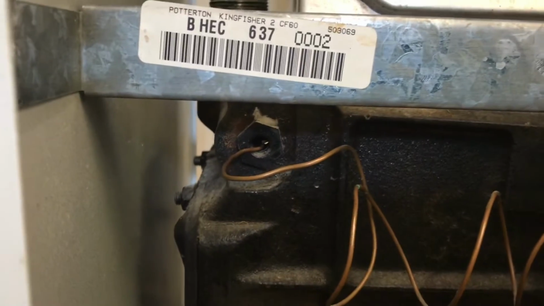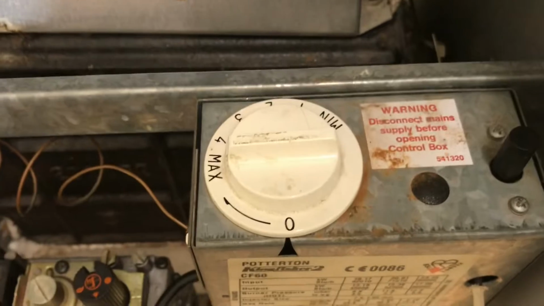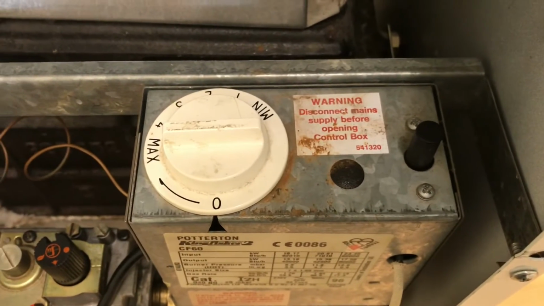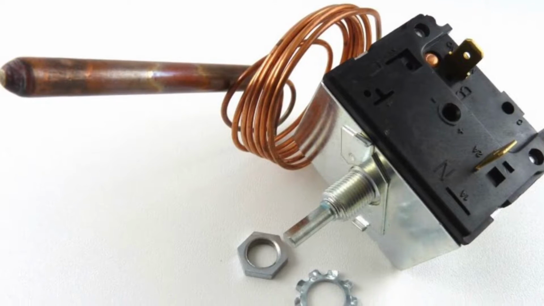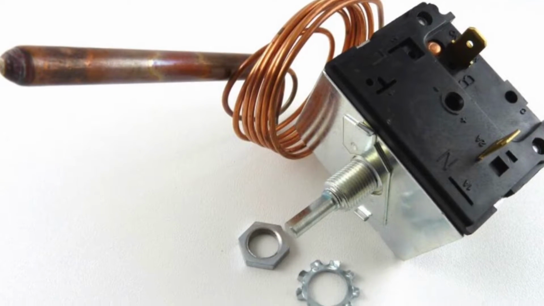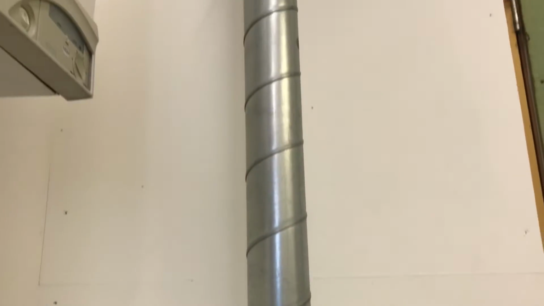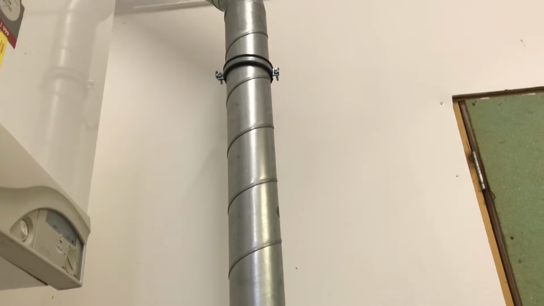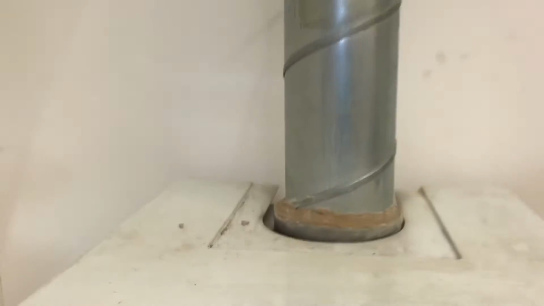The hole you can see, again with the copper pipe going through it, is the thermostat. And the thermostat is connected to this electrical control box. So you can see the flue then goes off. This is a training set and this is the wrong flue system, but that's the single wall flue coming off there. It's actually flue ducting, which isn't allowed.